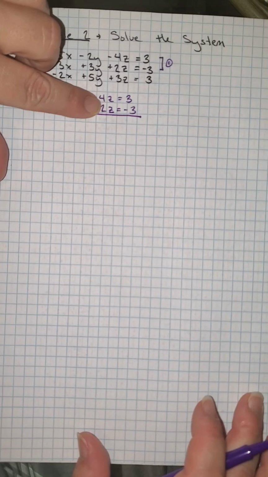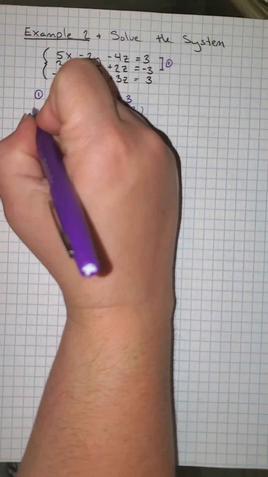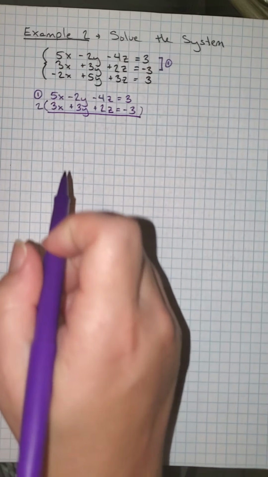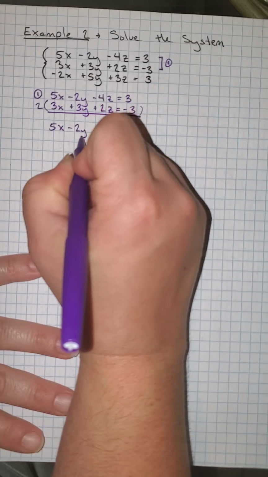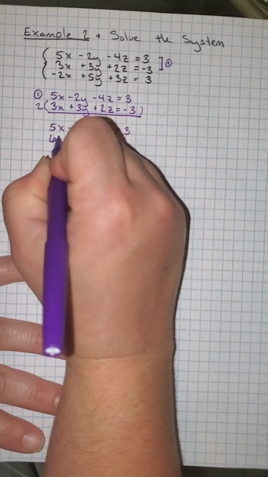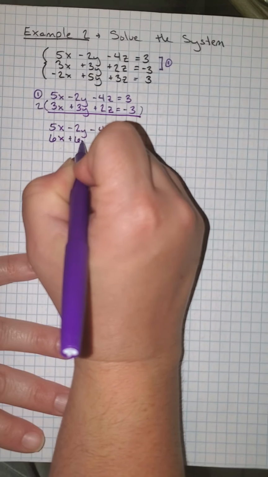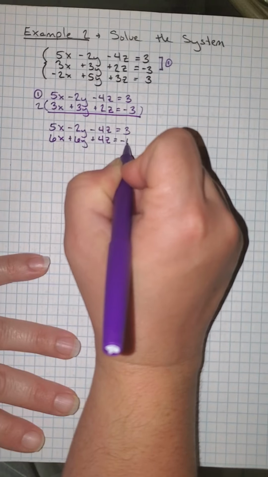So we have a -4 and a 2. I'm going to make this one have a 4 in front of its z, so I'm going to multiply by 2, and then the z's will eliminate. So the first equation will stay the same, and the second equation becomes 6x plus 6y plus 4z equals -6.